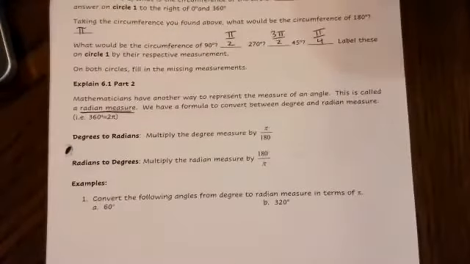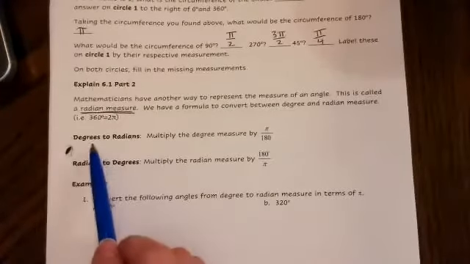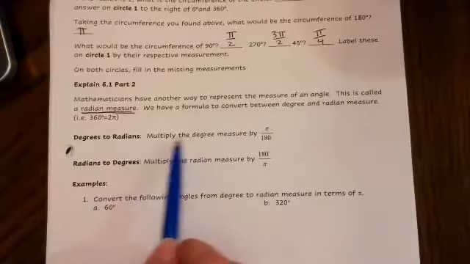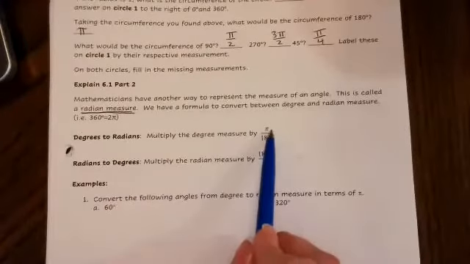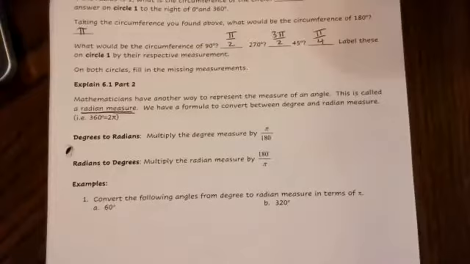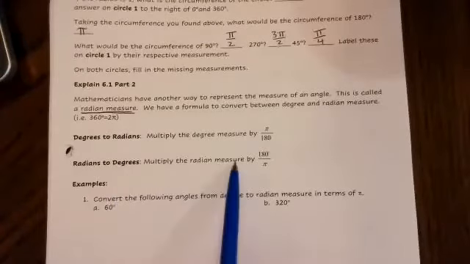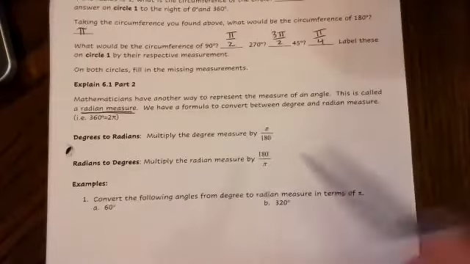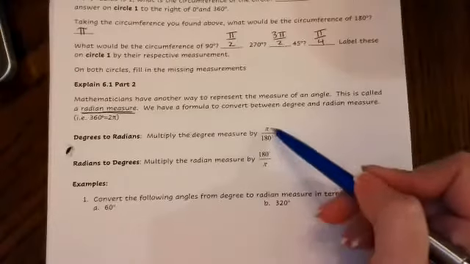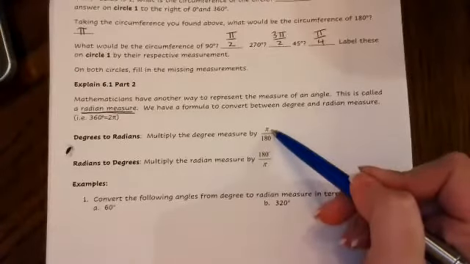You can easily convert from degrees to radians and radians to degrees. You will have to be able to do that. So to convert from a degree to a radian, we multiply the degree measure by pi over 180. To change it from a radian to a degree, we multiply the radian measure by 180 over pi. So notice those are both the same. They're just flipped over. So we've got the pi on the top when we're converting from a degree to a radian, and the pi on the bottom when we are converting from a radian to a degree.